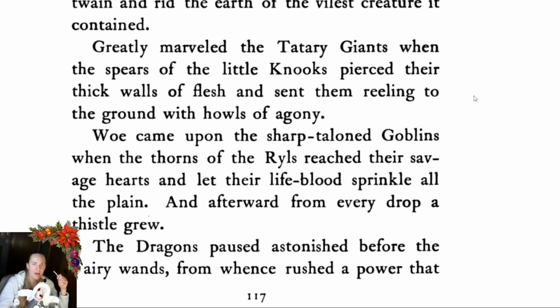Greatly marveled the Tattery giants when the spears of the little Nooks pierced their thick walls of flesh and sent them reeling to the ground with howls of agony. Woe came upon the sharp-taloned goblins when the thorns of the rills reached their savage hearts and let their lifeblood sprinkle all the plain. And afterward, from every drop, a thistle grew.